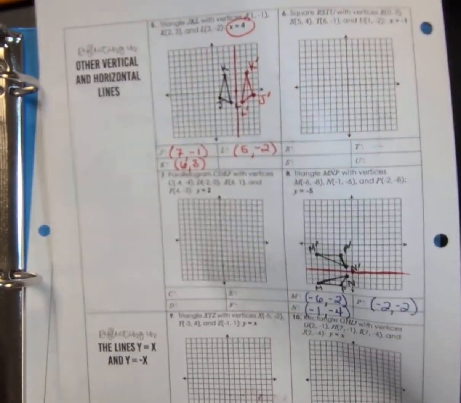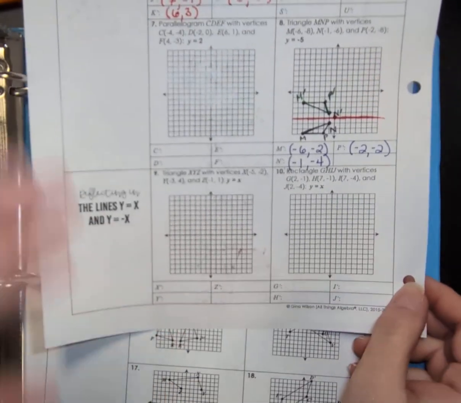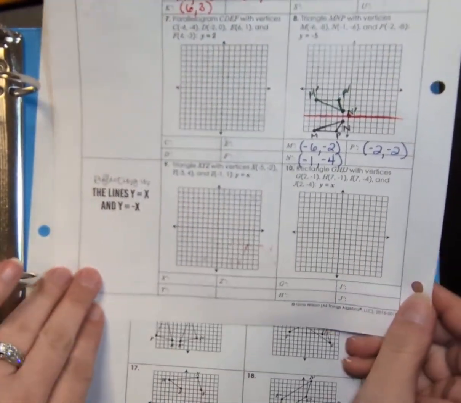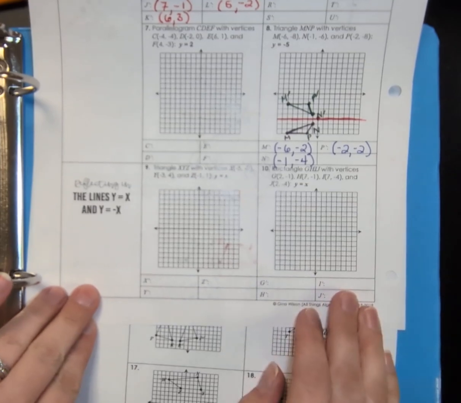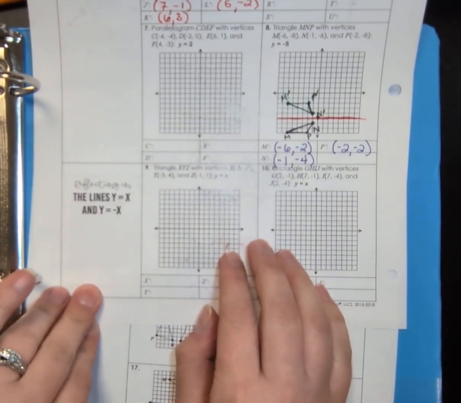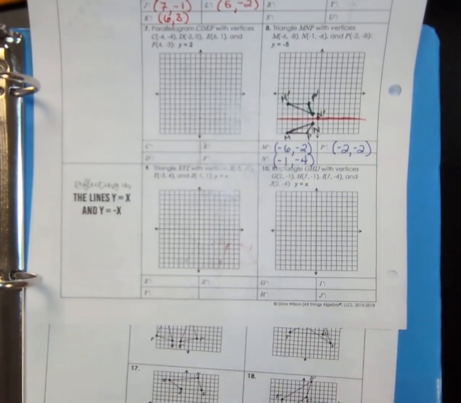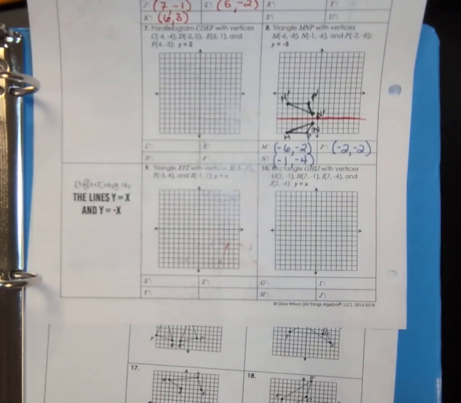All right, now we get to do the weird lines. So these lines are what? Are these horizontal and vertical? No, they're diagonal. But first we need shapes, okay? We need shapes first.